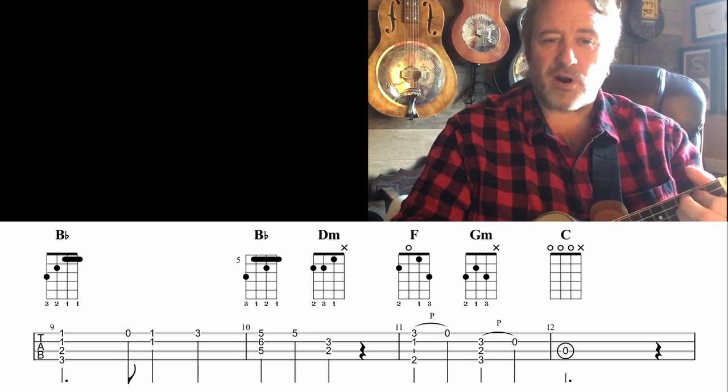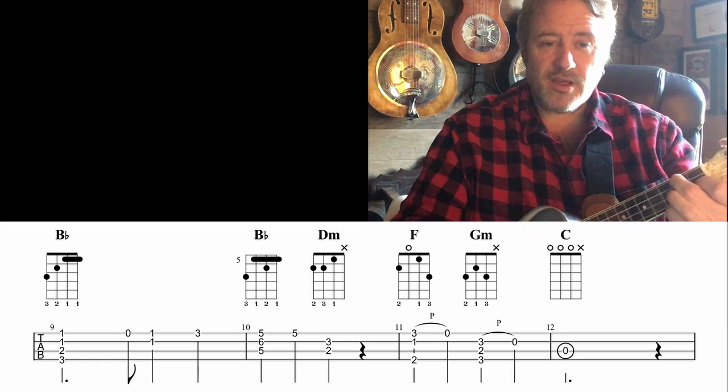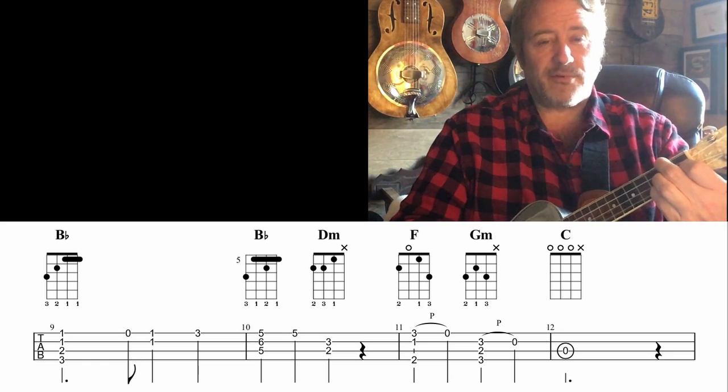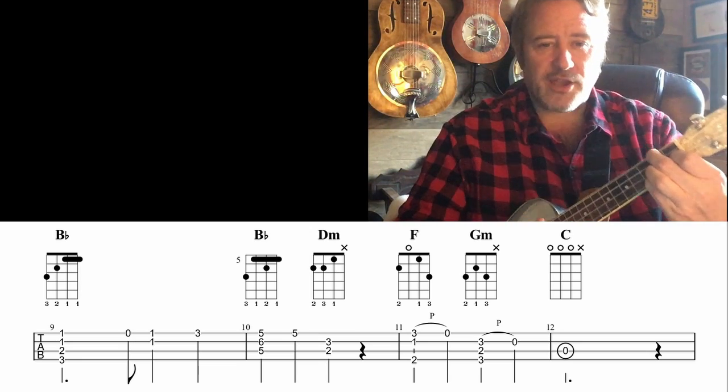And then we get into bars 11 and 12, where we have our pull-off figures that I mentioned earlier. So you get into your F with a C over top of it. That's where you've got the 3rd fret on your A string held down. And you're going to do a pull-off.